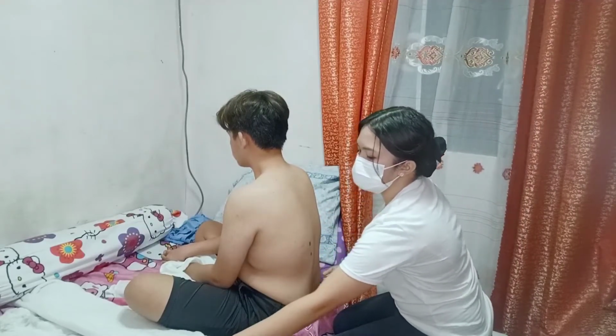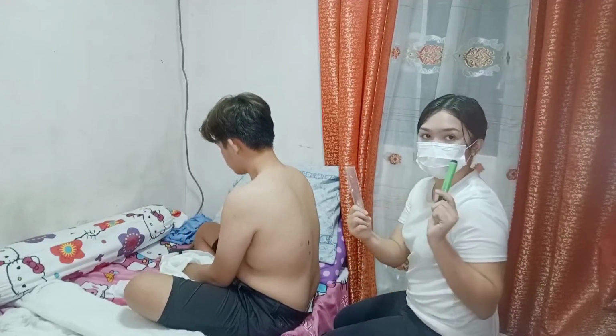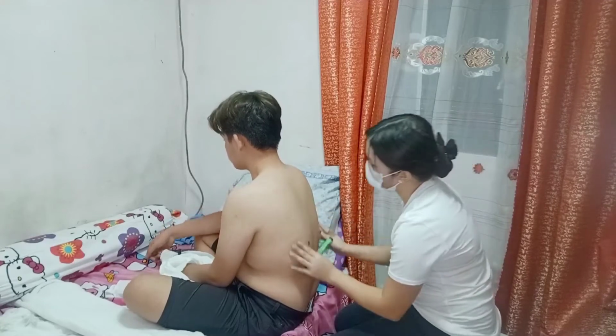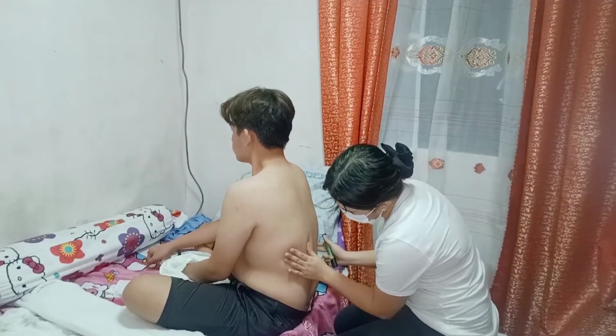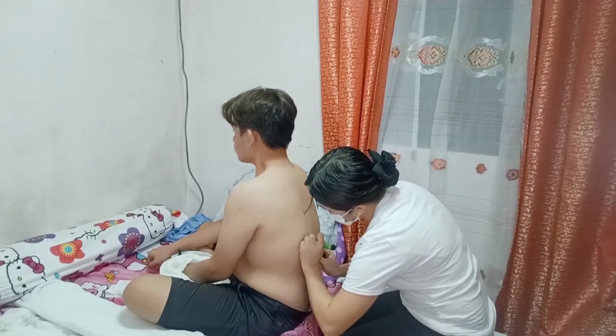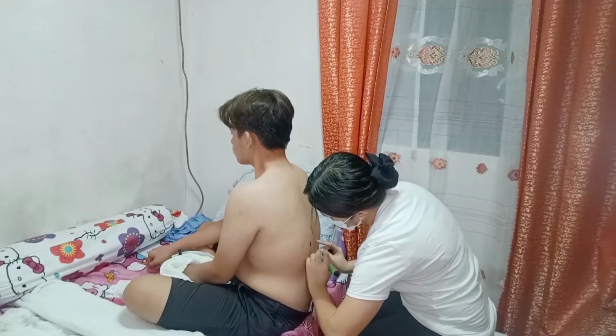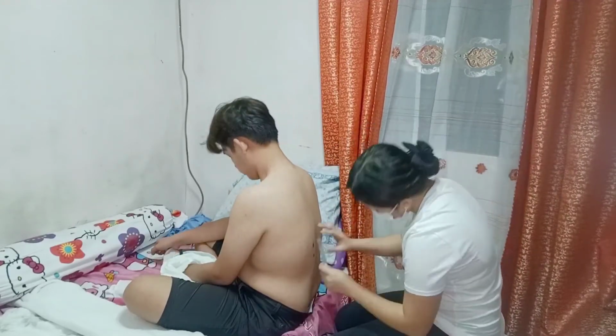By measuring it using the marker and the ruler, it ranges from 3 to 5 centimeters, which is normal.